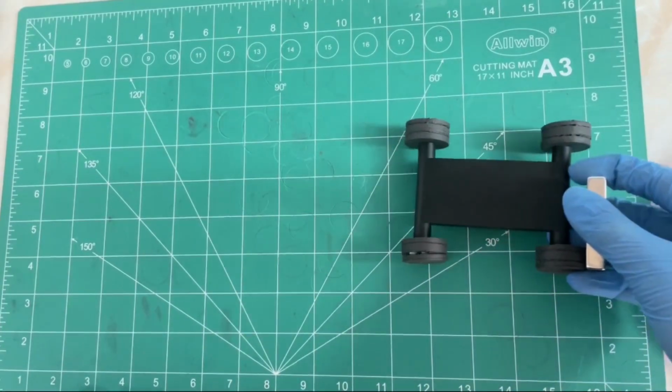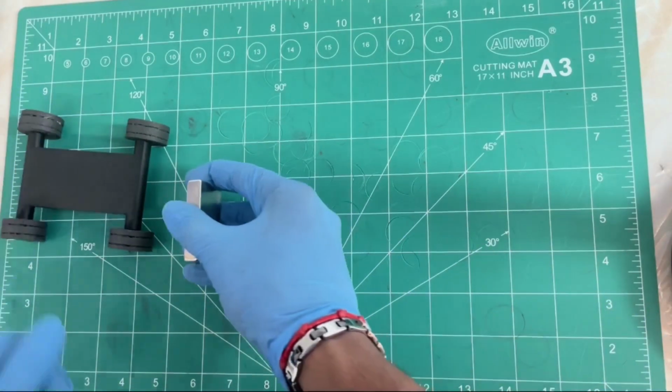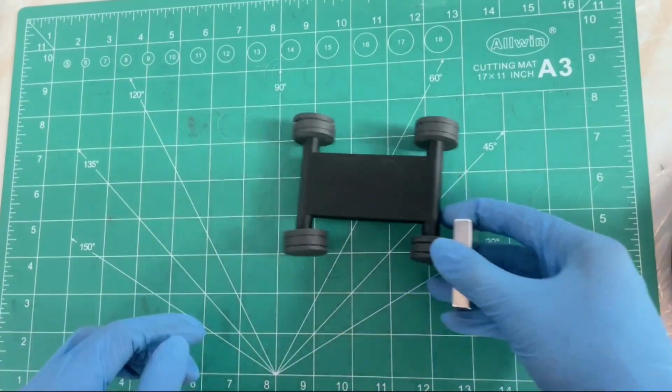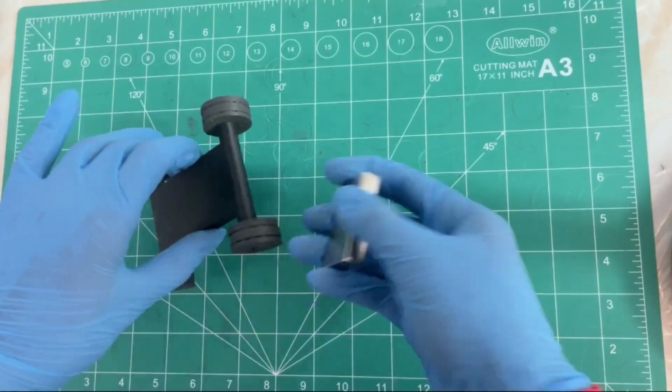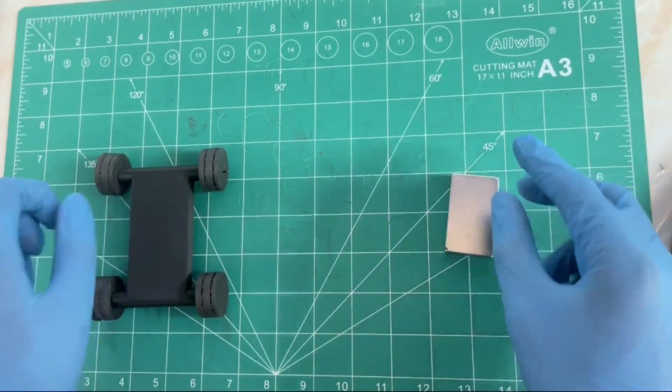This means that when the magnet is brought closer to the tires, the iron powder particles in the tires react by getting close to the magnet. So yeah, guys, this has finally proved our concept.